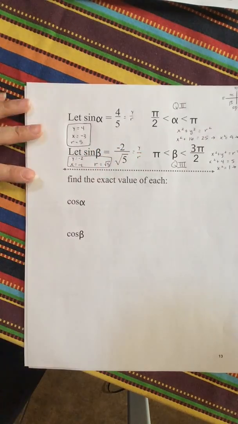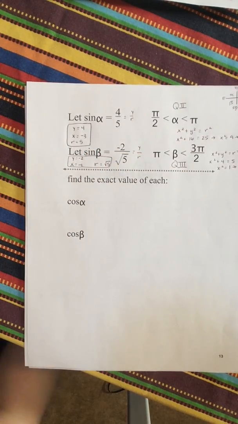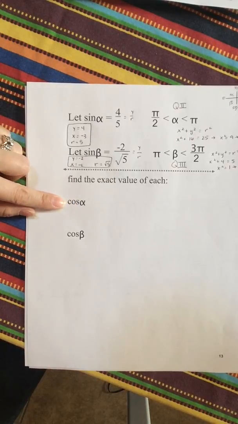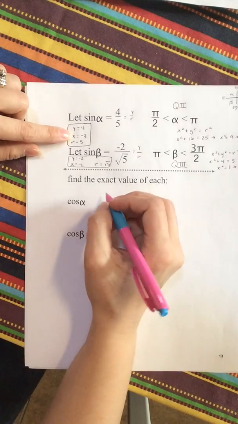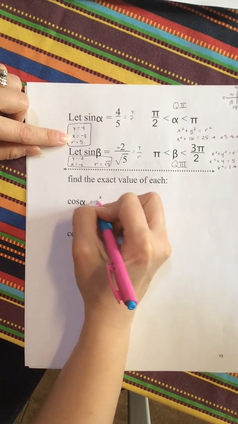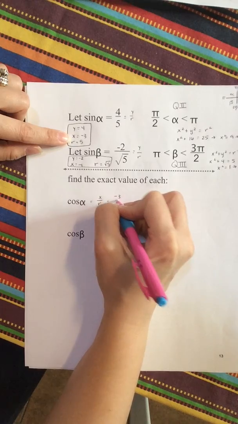Okay. Now find the exact value of each. Cosine of alpha. Well, if we want to know about alpha, we're going to use these values. And cosine is defined to be x over r. So that's going to be negative 3 over 5.